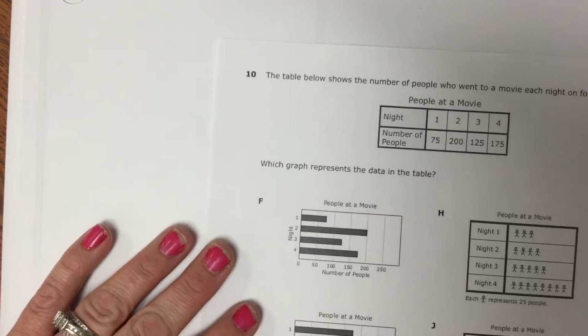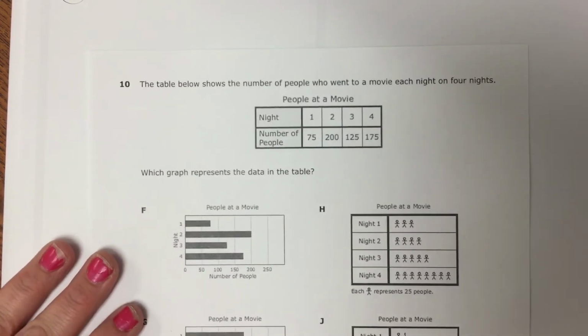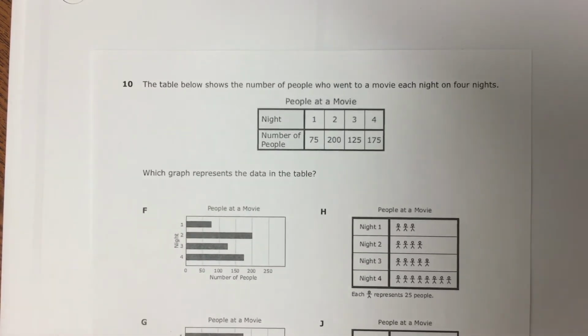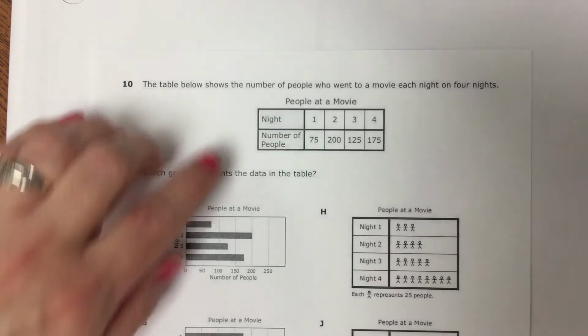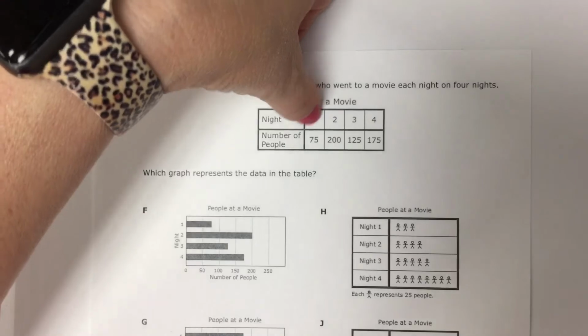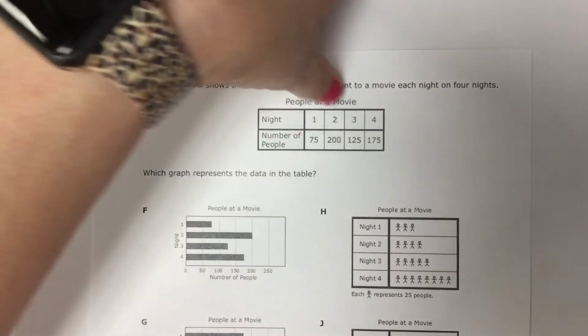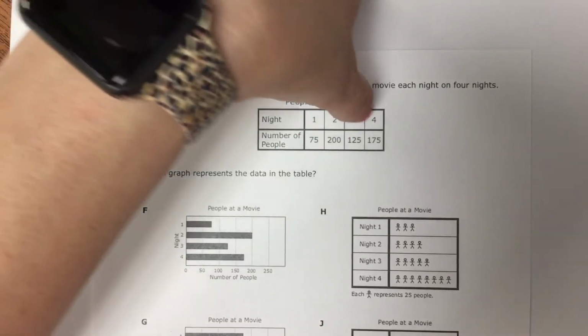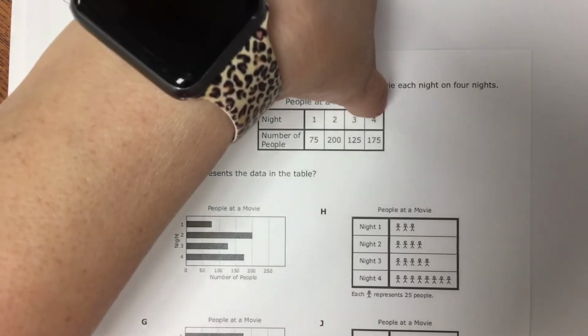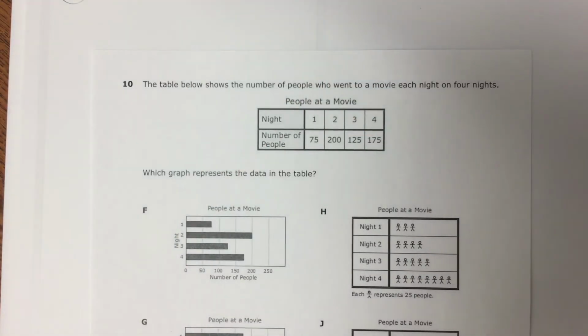All right. Let's look at it like this. The table below shows the number of people who went to a movie each night on 4 nights. Which graph represents the data in the table? So one night they had 75 people. 2 nights it was 200 people. 3 nights 125 people. 4 nights 175 people.